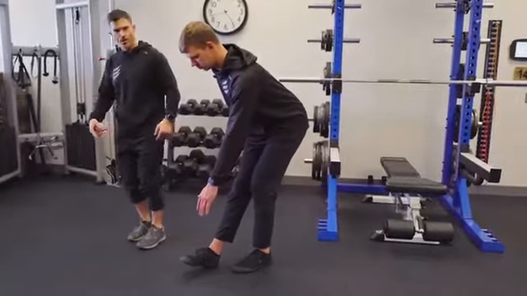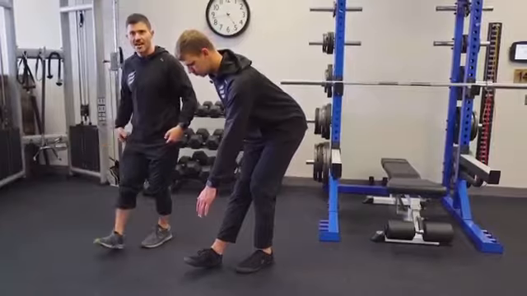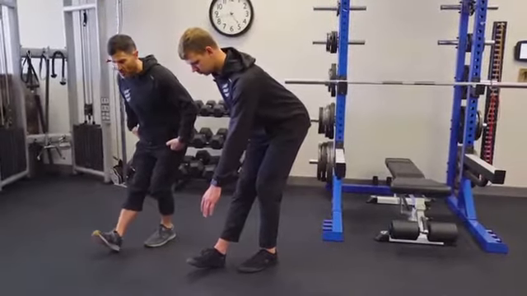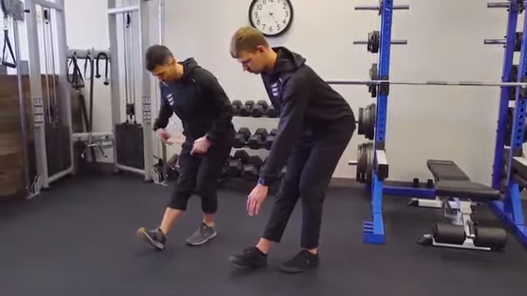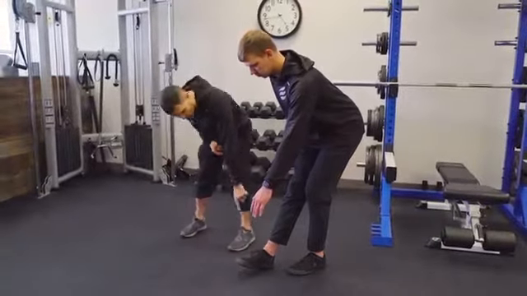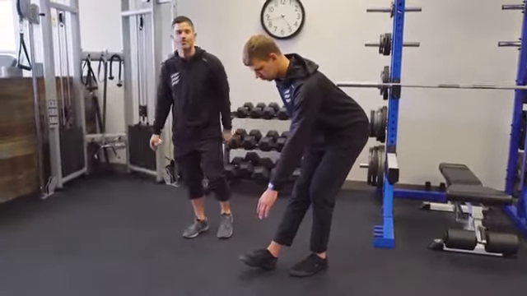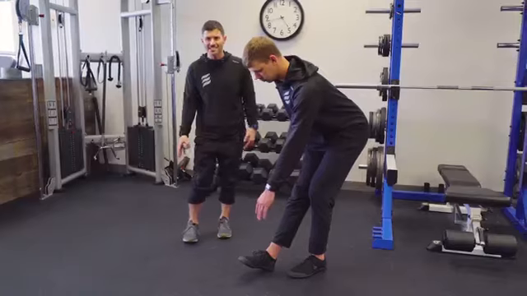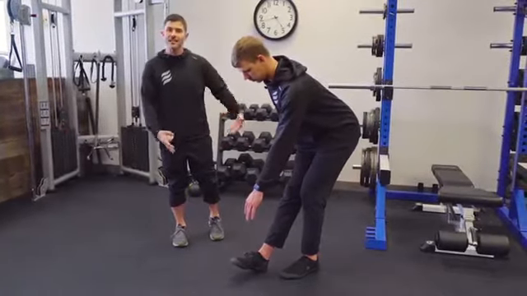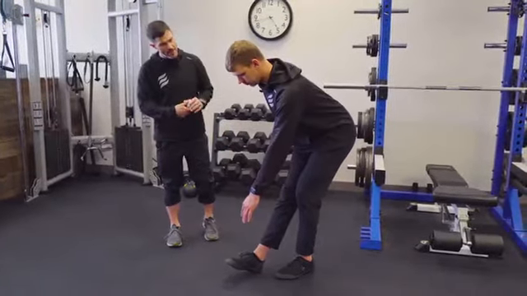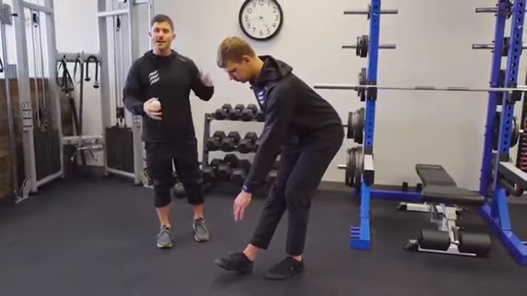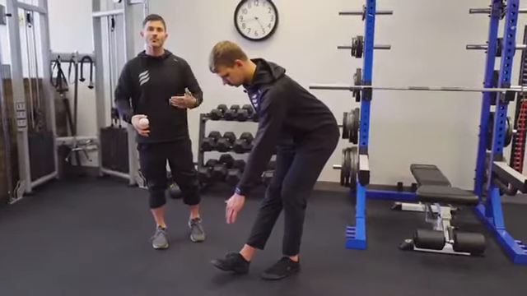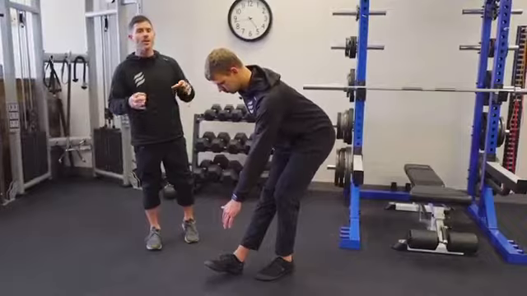He's almost trying to pull back with that hamstring, and at the same time, he's trying to lift the leg up using his quads and the muscles down here by his tibia called the anterior tibialis. As he does that, you should feel a natural lengthening of the hamstring. And you feeling that, right? Yeah.